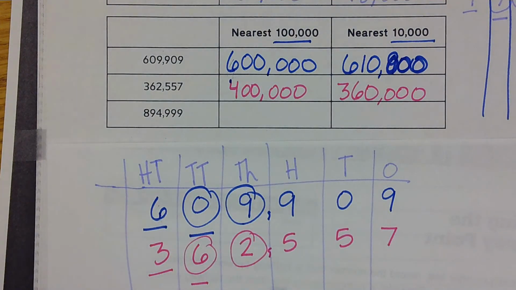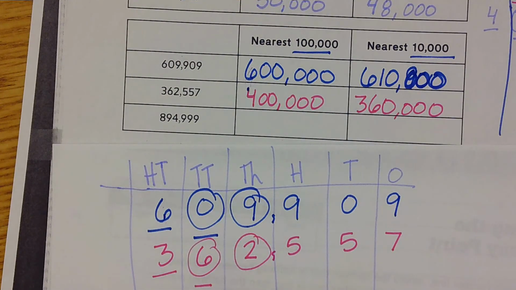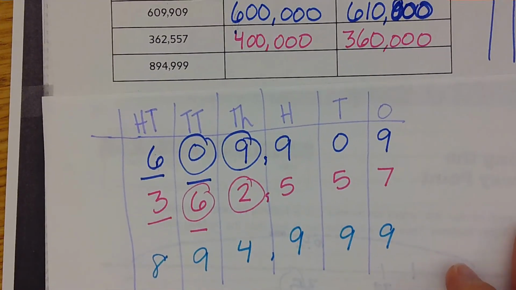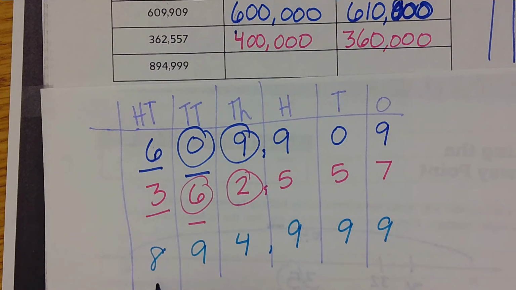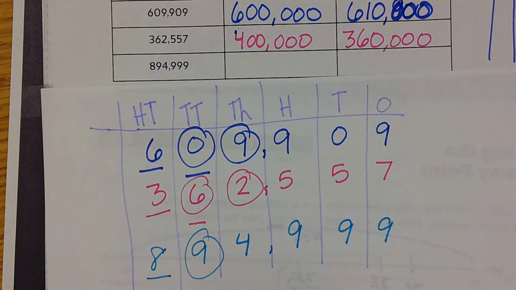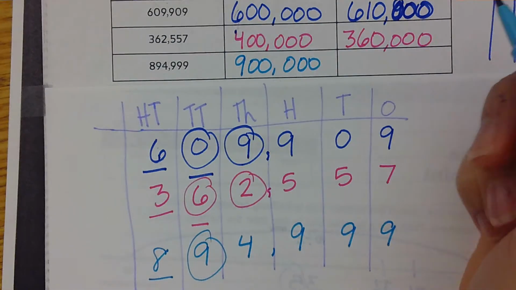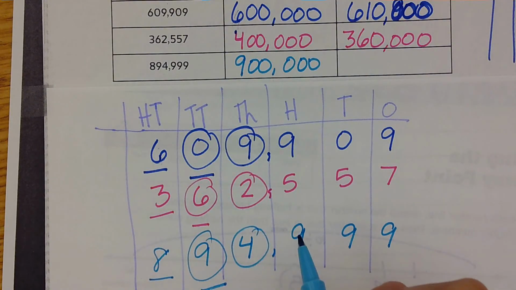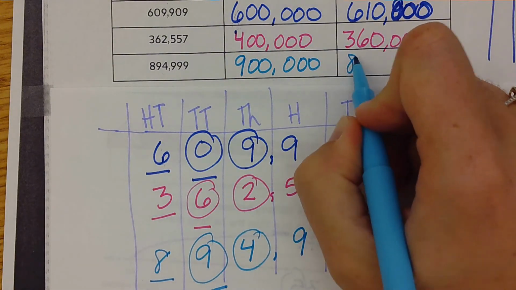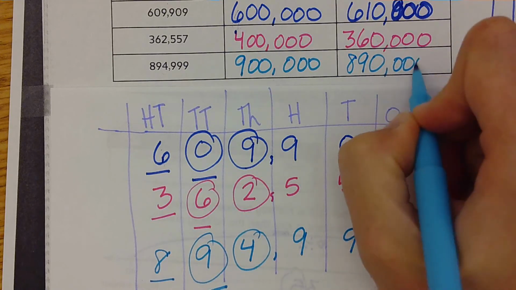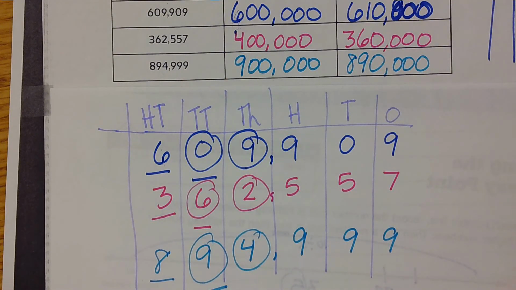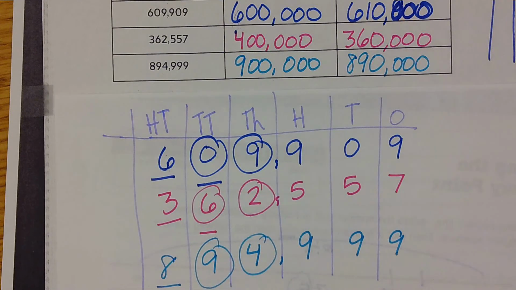All right, and then our last one. Let me use this color here so it shows up. 894,999. Oops, sorry. Okay, for 100,000, there's a 9 next to it. It's going to give it a score. So it'll be rounded up to 900,000. Then if you look at our 10,000 place, there's a 4 next to it. Okay, we're just going to let it rest. So that'll be rounded to 890,000. If you guys have any questions about rounding, let me know.